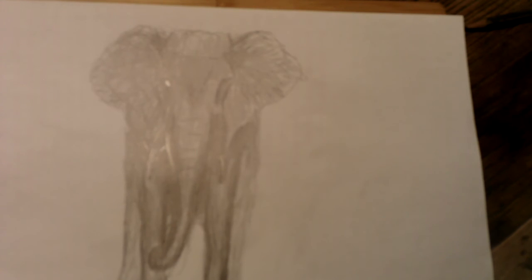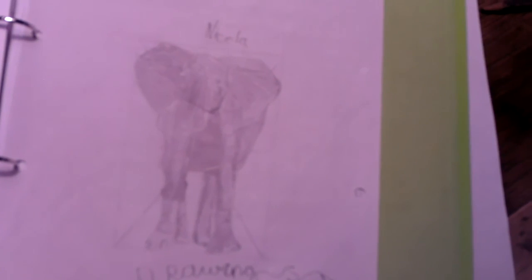Now let me show you the other elephant I made at school. So this is the elephant I made the other day at school. As you can see, I really enjoyed making it, and I am really happy with this elephant. Maybe more than the other elephant I made today.